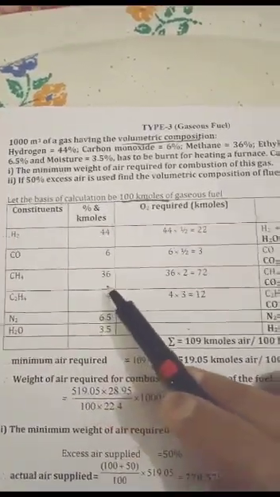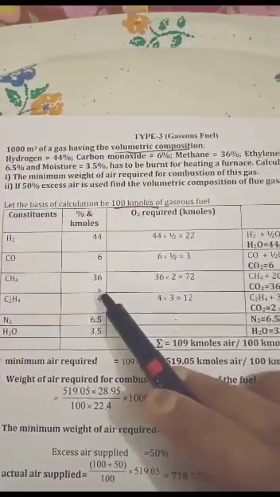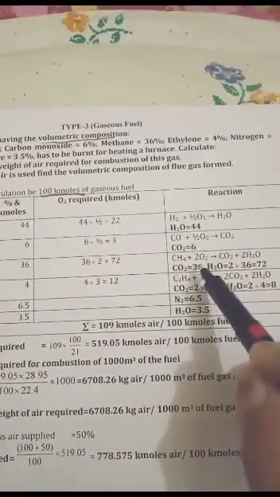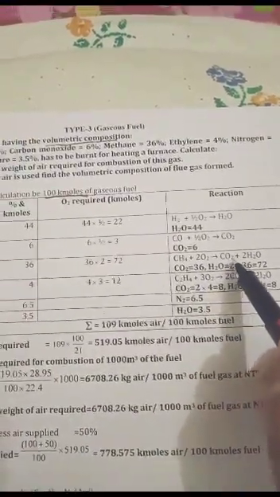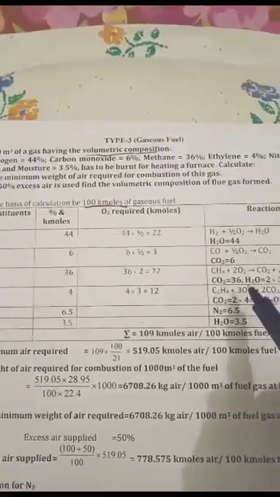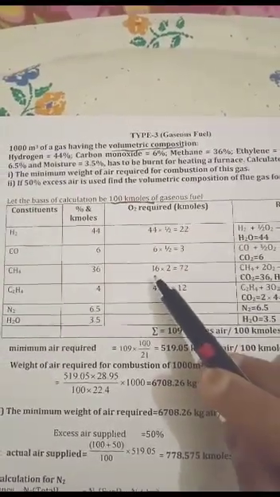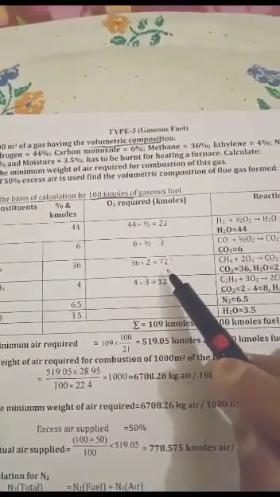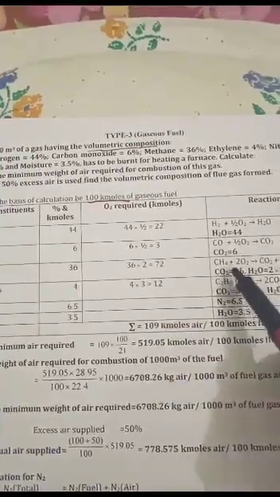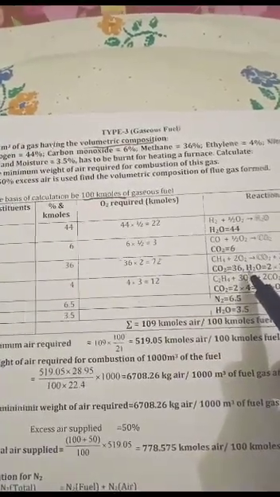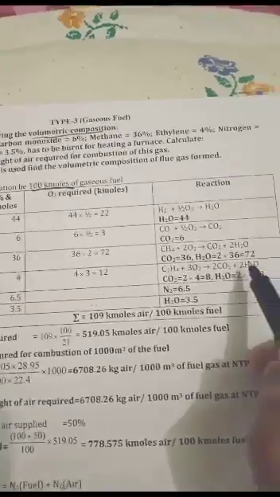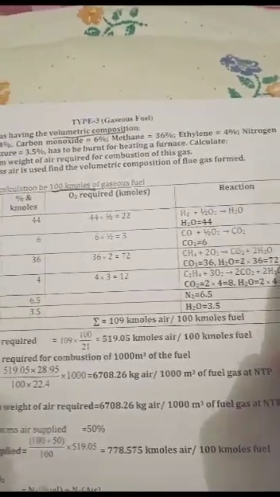CH4, that is methane, kilomoles is 36. CH4 plus 2O2 gives CO2 plus twice H2O. So oxygen requirement over here is 36 into 2, that is 72 kilomoles. Carbon dioxide produced is 36 and water produced is 36 into 2 comes out to be 72.